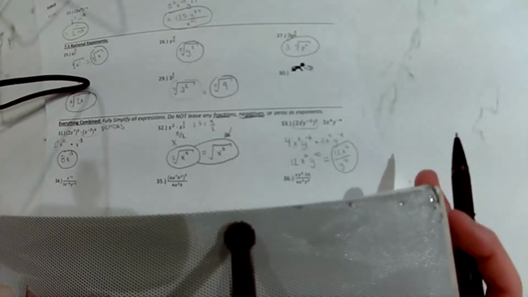Okay. I can see that that's not really focusing, but hopefully you can read it. All right.